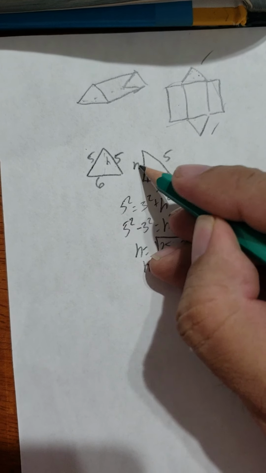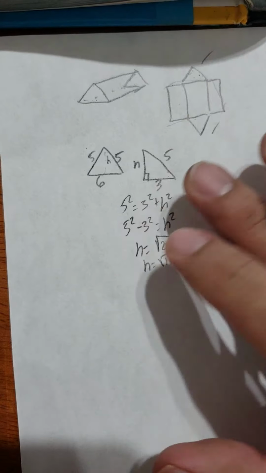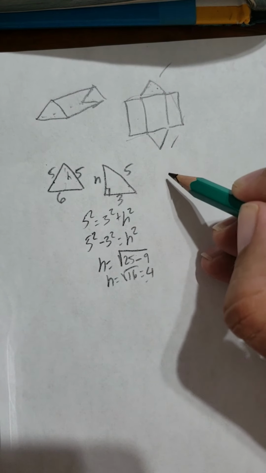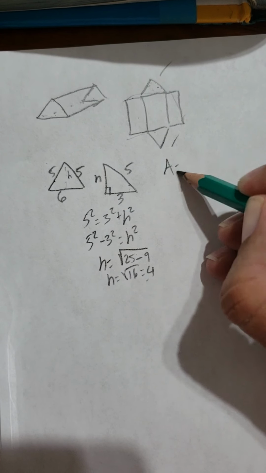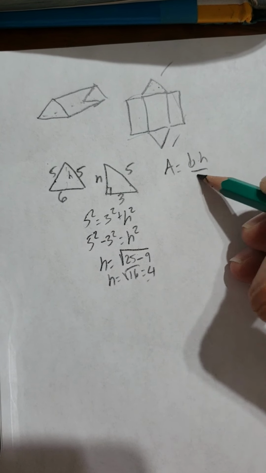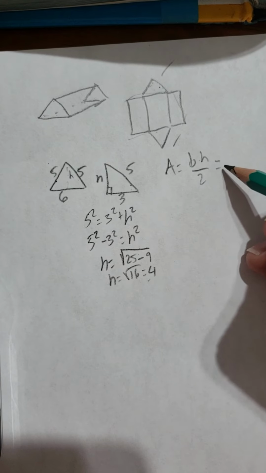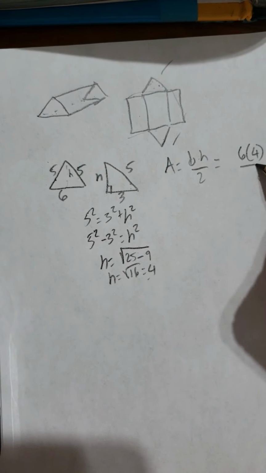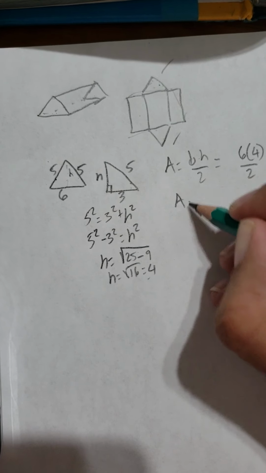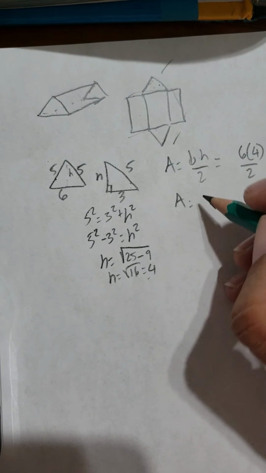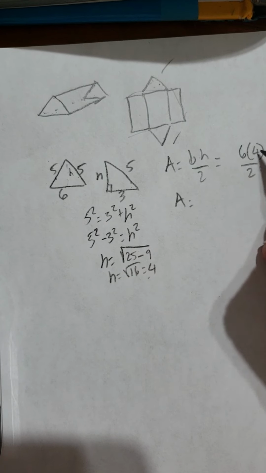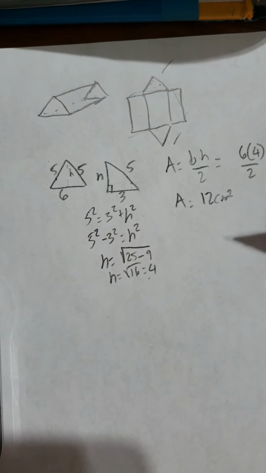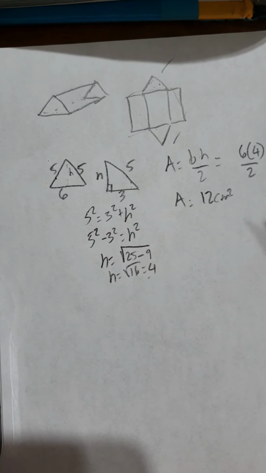Now we know already that the height of this triangle is 4. Then the area of this triangle is base times height divided by 2. The base is 6 times the height, that is 4, divided by 2. The area of this triangle will be 6 times 4 divided by 2, which is 12 centimeters squared. Now this is the area of the triangle.